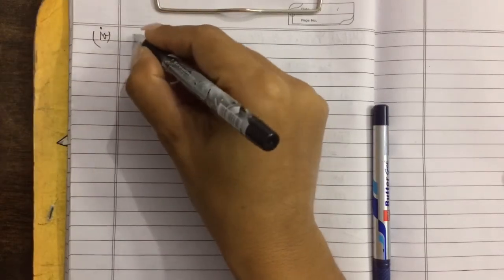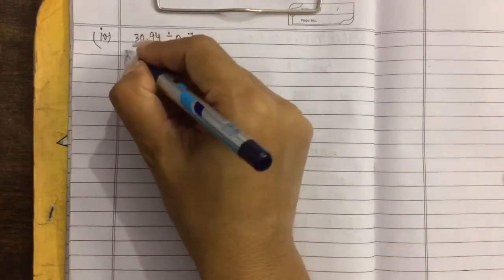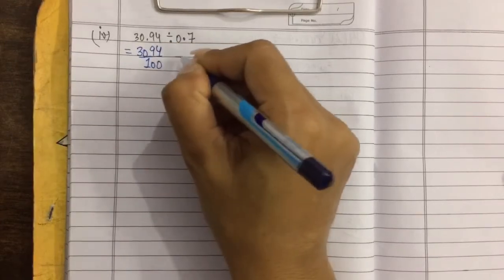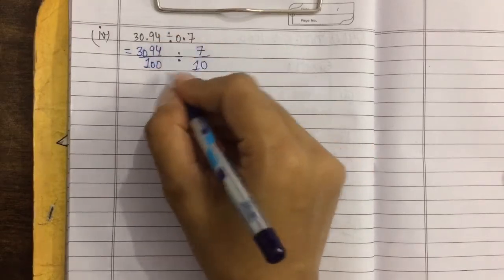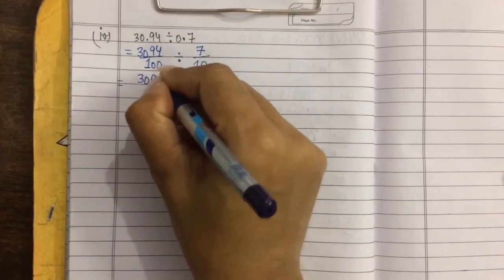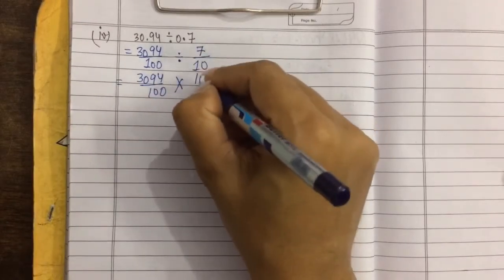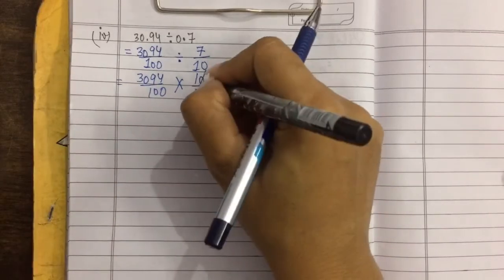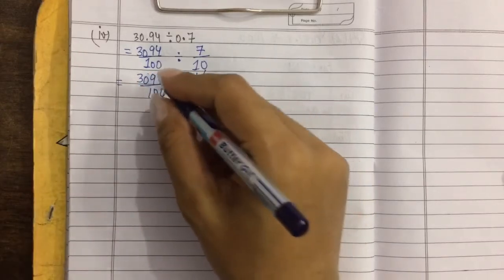Fourth part, 30.94 divided by 0.7. Again let's change these to fractions. This will be 3094 over 100 divided by 7 over 10. Changed both values to fractions. Now you change the sign of division to multiply and the second fraction you use its reciprocal.